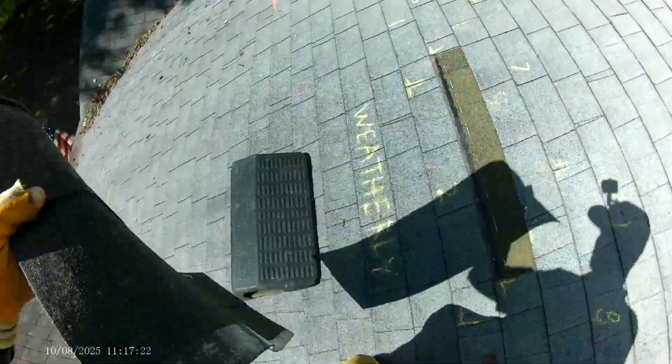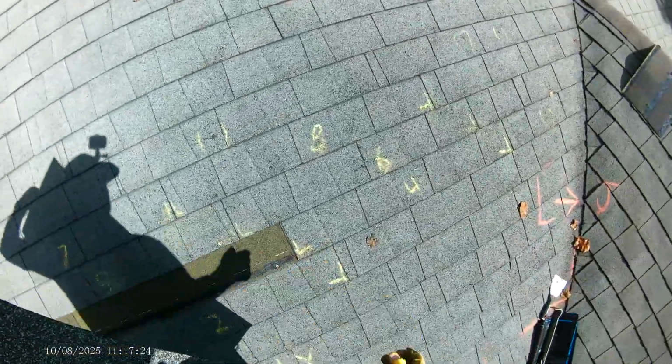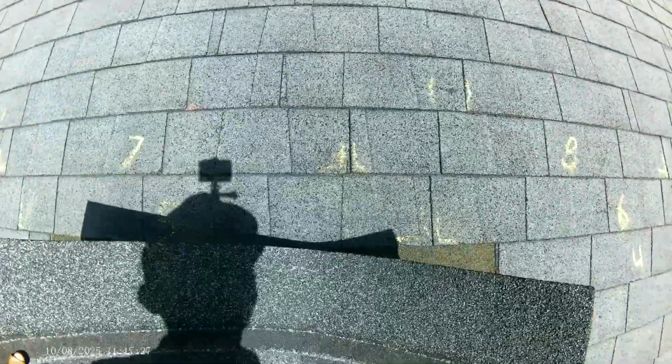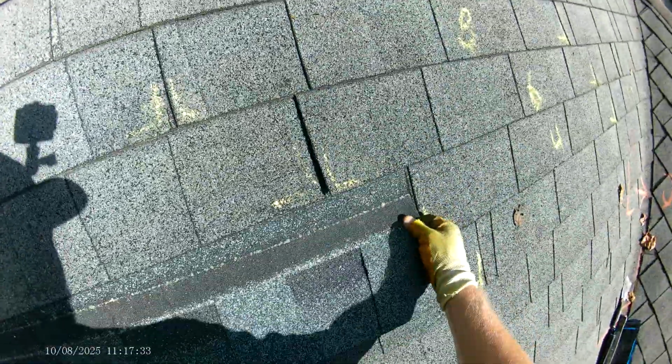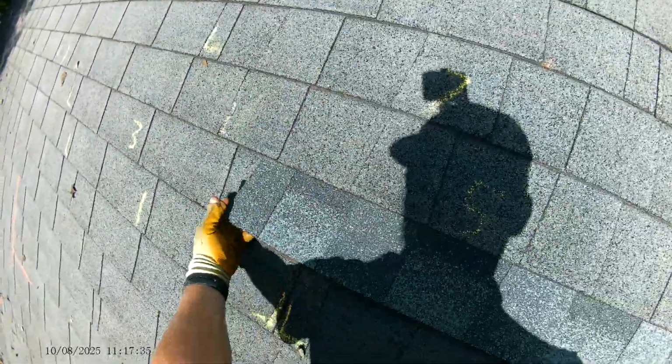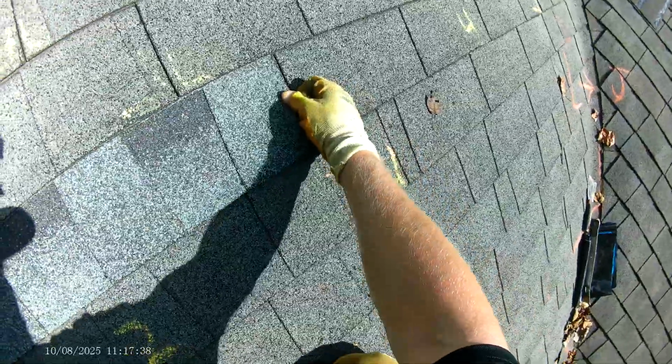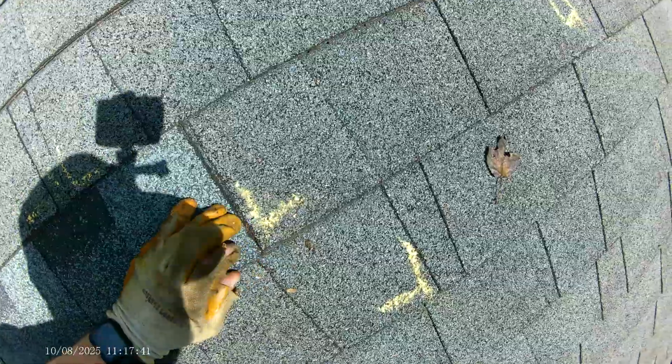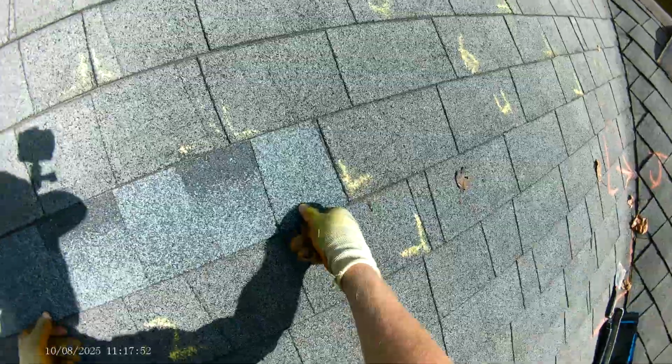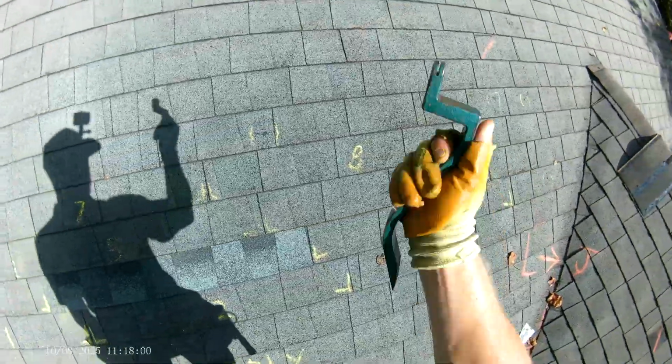Excuse me. Alright, we got all those nails and that old damaged shingle out. We'll slide this new shingle in. Get it all lined up nicely. Now we'll start getting some nails back in there, and we'll be using the roof snake for that.